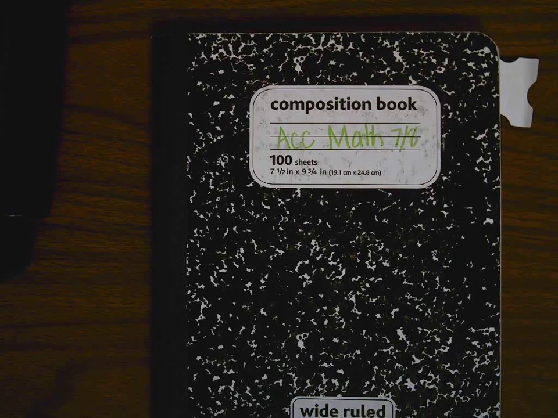What is new is I have decided that I'm going to try to type our notes on the computer and do it that way so that you can read them more comfortably. So that's what we're looking at as far as the notes today.